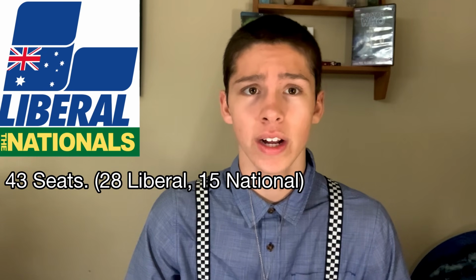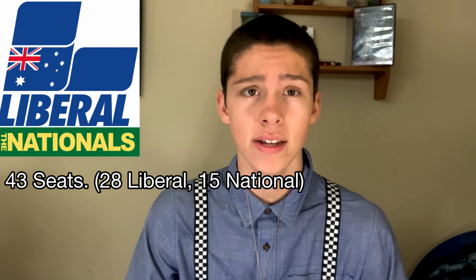Now, the Australian Liberal Party is not like the Liberal Democrats of the UK. In fact, the Liberal Party is the centre-right party that teams up with the right-wing party, the National. Just the National is more oriented to the South Australia and Tasmania area. In total, they have 28 seats for Liberal and 15 seats for National.